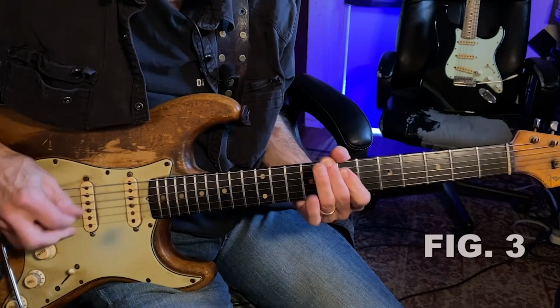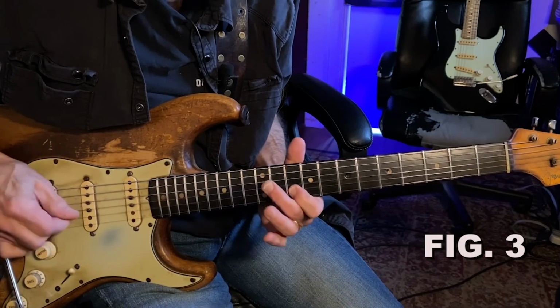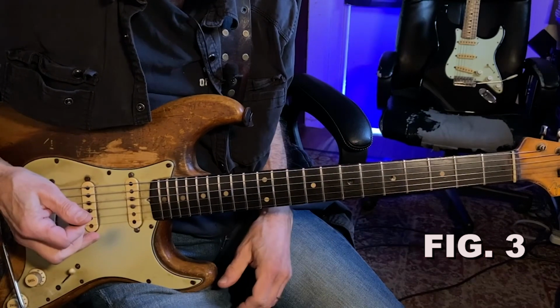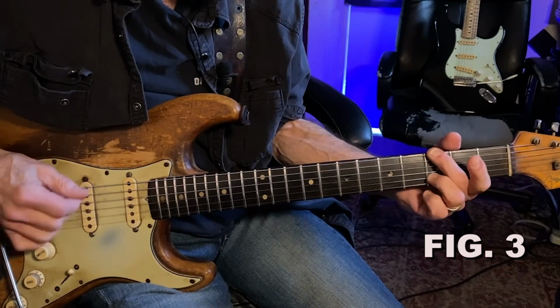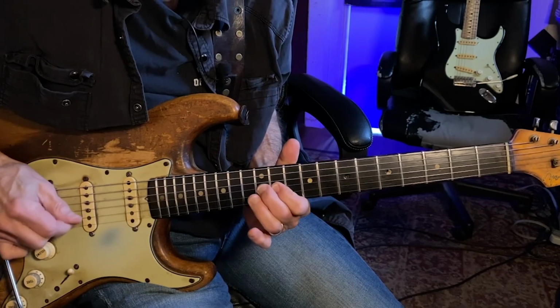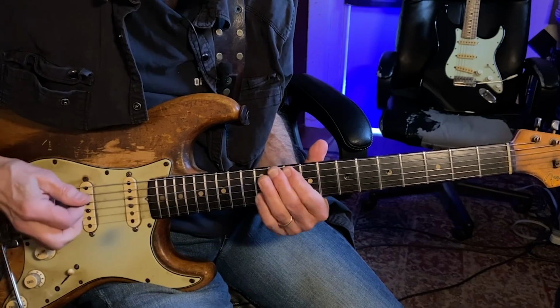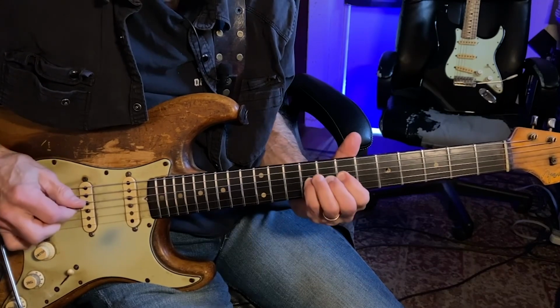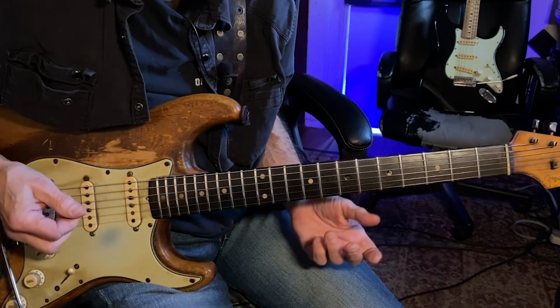Then we go. So the chords are going D to G to A. So I go. So there's my G chord. And then there's my A chord.